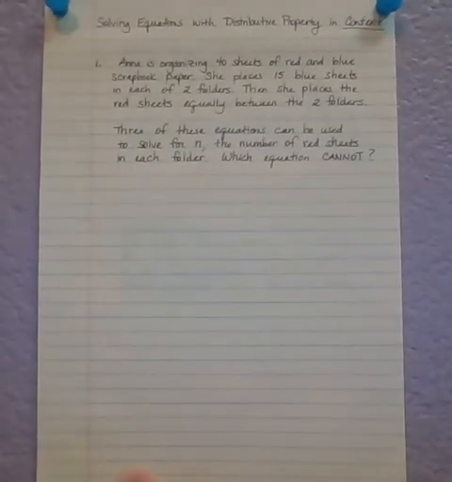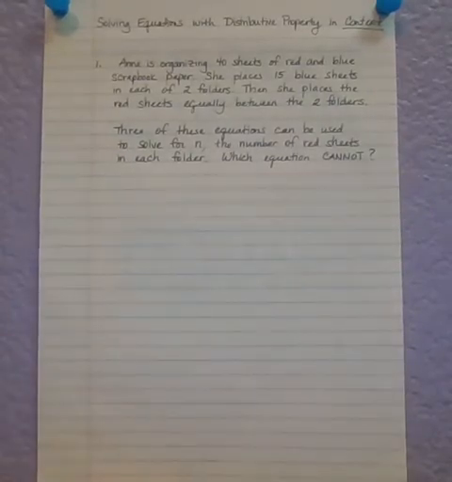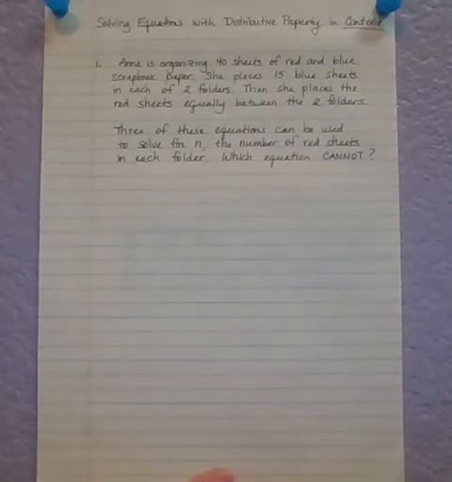So the first problem you're going to come across: Anna is organizing 40 sheets of red and blue scrapbook paper. She places 15 blue sheets in each of the two folders. Then she places the red sheets equally between the two folders. Three of these equations can be used to solve for n, the number of red sheets. Which equation cannot? So I know you have answer choices, but we're going to work through this first.